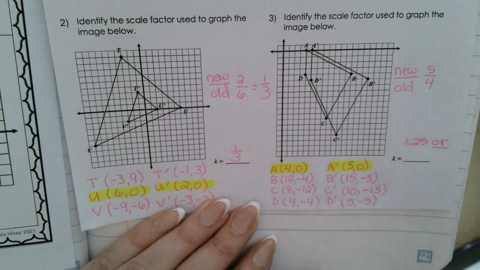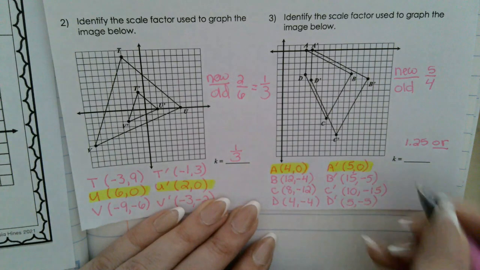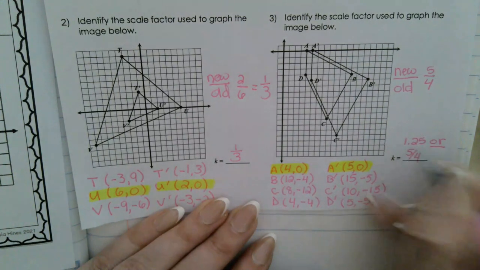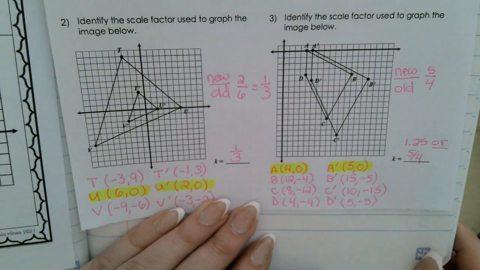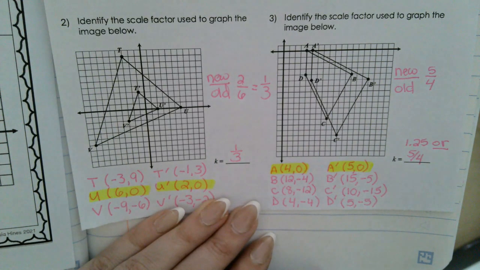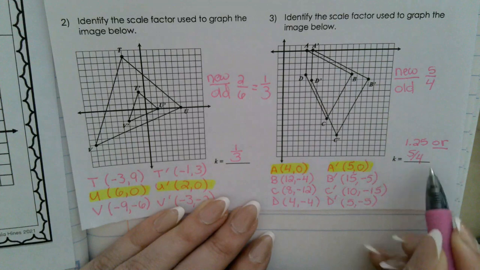It's kind of like when we did slope. Sometimes we had improper fractions, and that was all right. So 5/4 could also be our scale factor. When you do the IXL practice, it's going to tell you to write it as a fraction, an improper fraction, or a whole number. So that would mean no decimals. And so like this is what you would be looking for here.